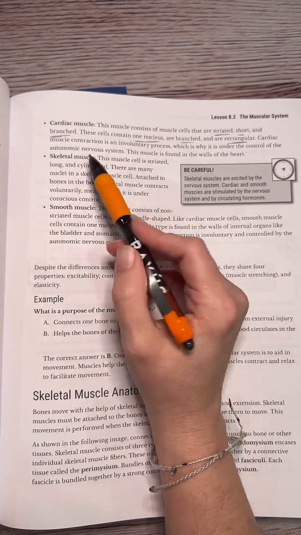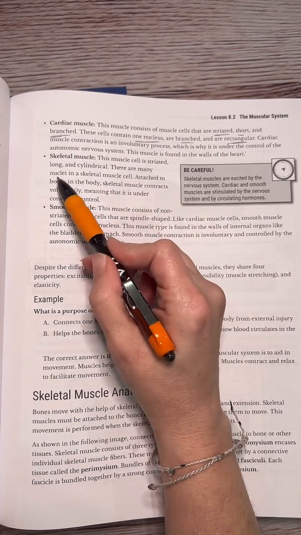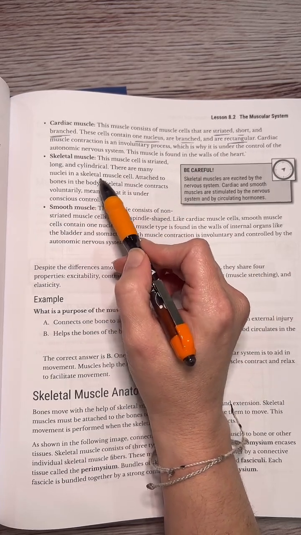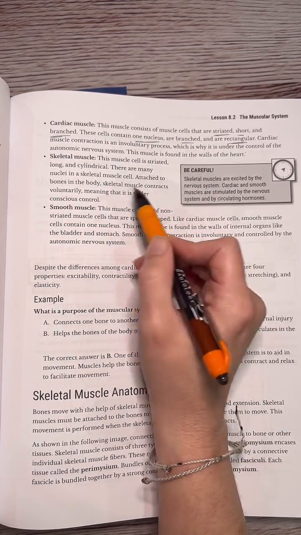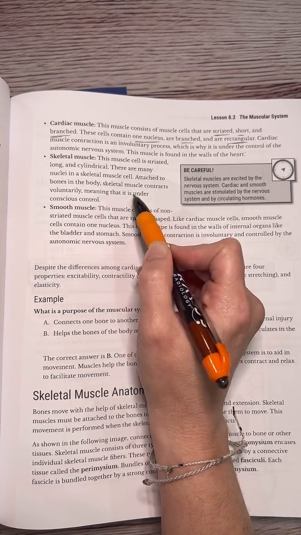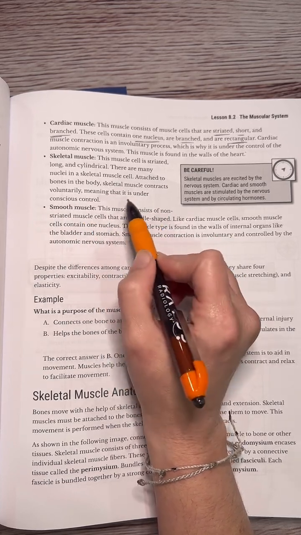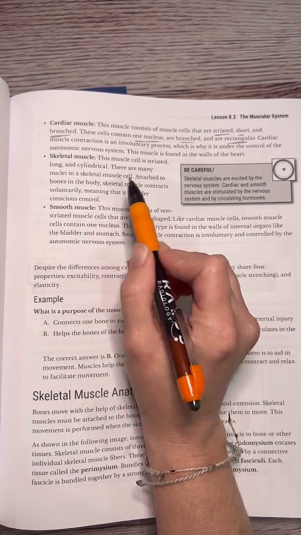Same thing with the next one, skeletal muscle. How does it look? There are many nuclei in the skeletal muscle cell. What does it do? Oh, and it contracts voluntarily, meaning that it is under conscious control. So this is talking about, again, how it's controlled. This goes back to the nervous system.